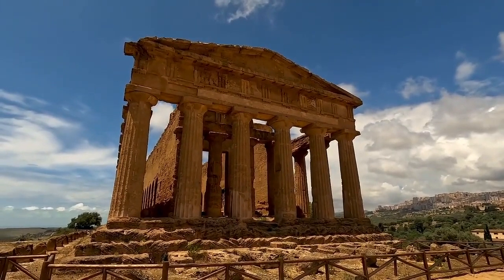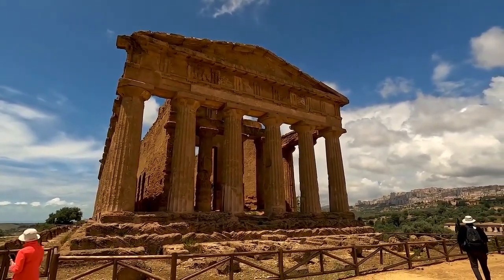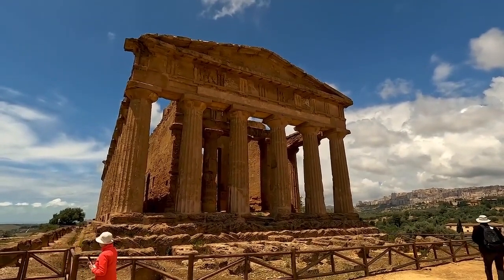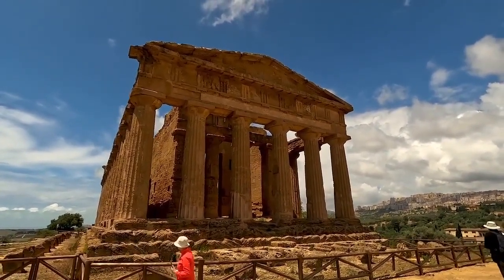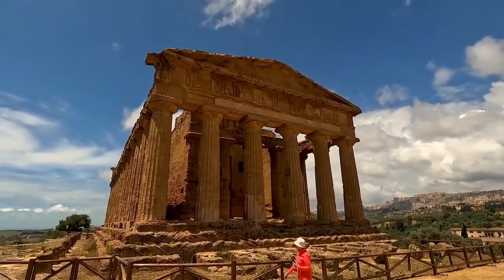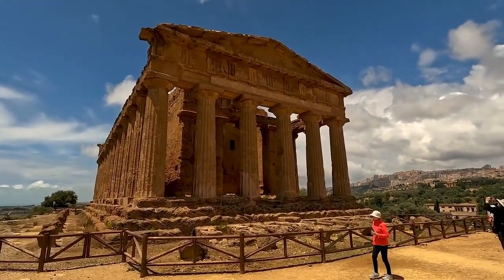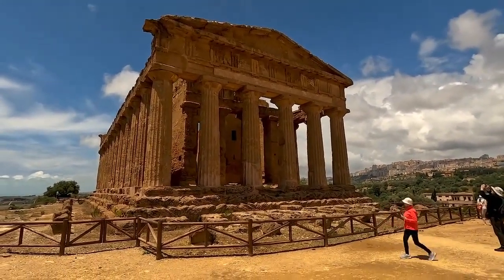Some of the most famous Greek temples include the Parthenon in Athens, the Temple of Apollo at Delphi, and the Temple of Zeus at Olympia. These structures continue to inspire awe and wonder among visitors, and their legacy can be seen in the architecture of many buildings around the world.